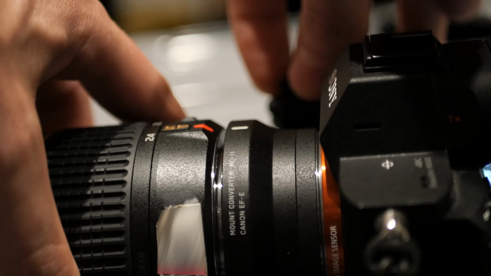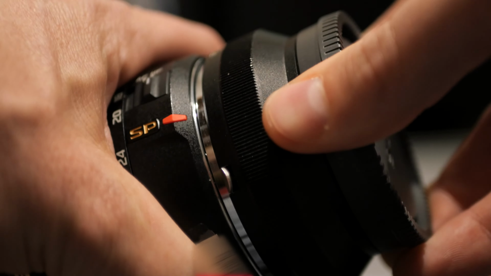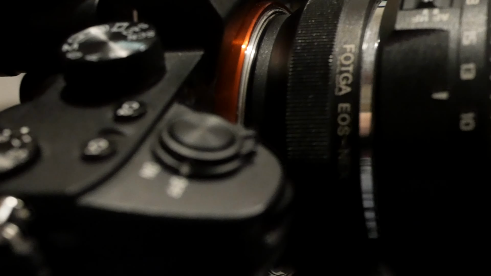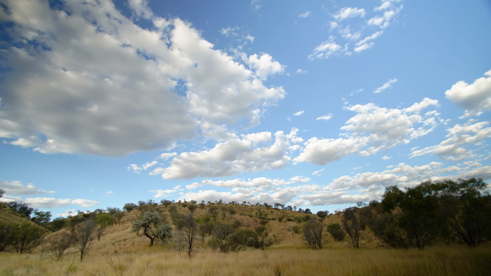So get a dummy adapter. This is an EOS to E-mount adapter. And put the lens now on this adapter. Now the camera isn't going to be able to adjust the aperture, which means every time you take a shot, it will always be at that f22.